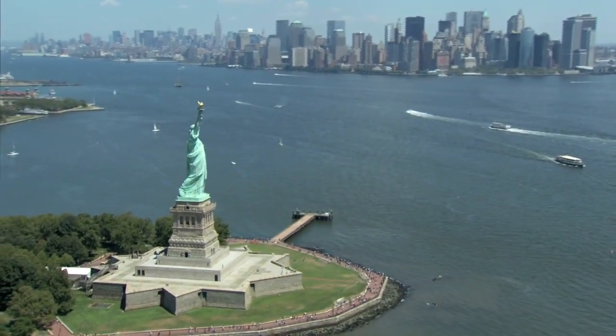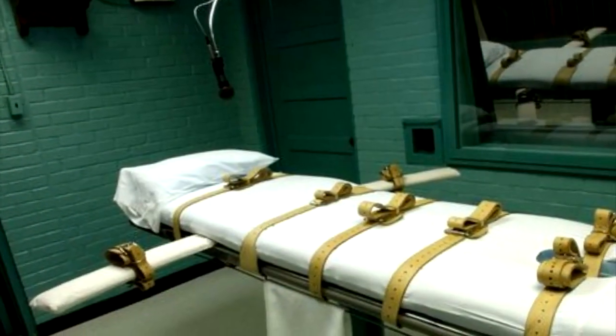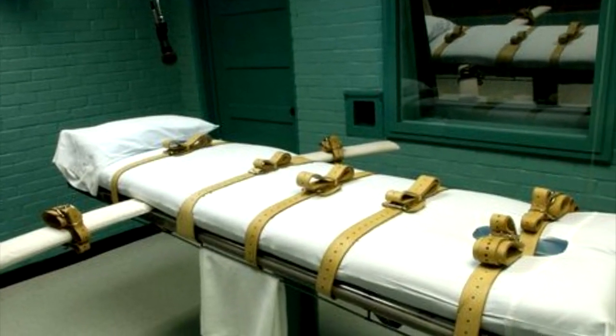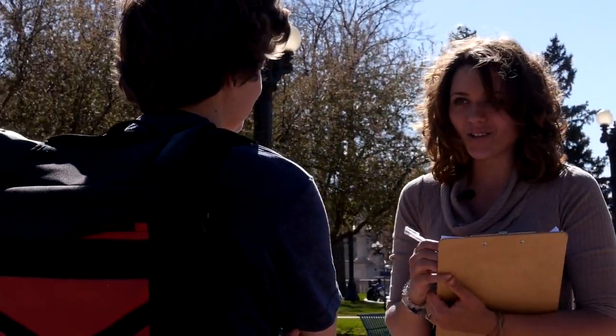As an example, let's suppose we're interested in estimating the percentage of U.S. adults who favor the death penalty. In order to do this, we choose a random sample of 1,200 U.S. adults and ask their opinion either in favor of or against the death penalty.